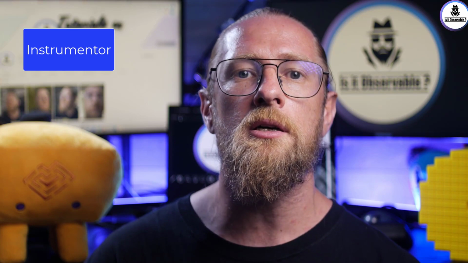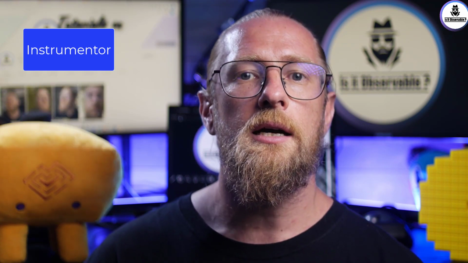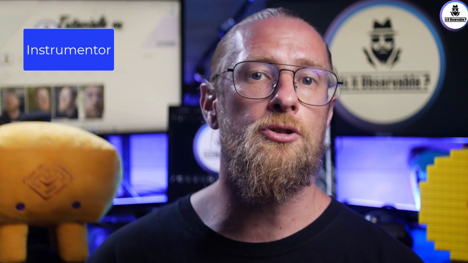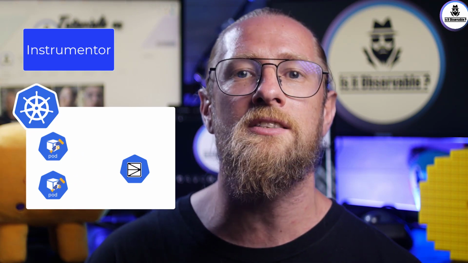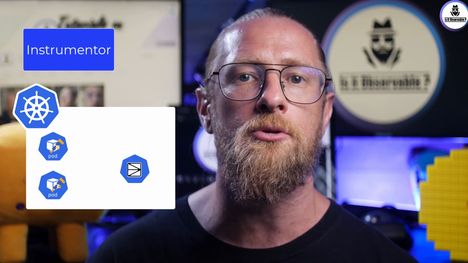So what is Odigos? Odigos is currently a Kubernetes operator composed of several components. There is an instrumenter, the autoscaler, the scheduler, and last, the UI. The instrumenter, as you may have understood with the help of the name, will be in charge of instrumenting our application by injecting the right auto-instrumentation library.